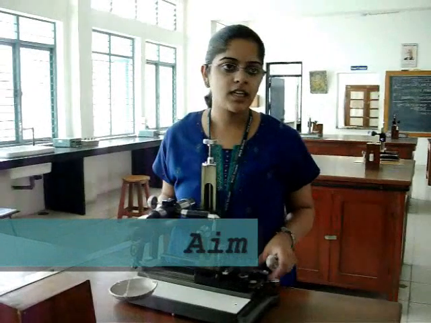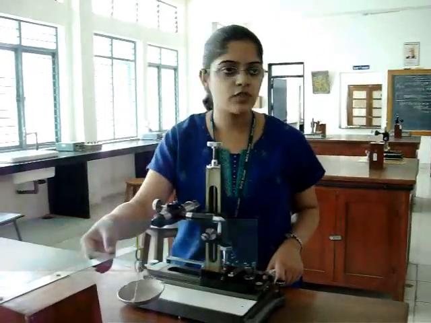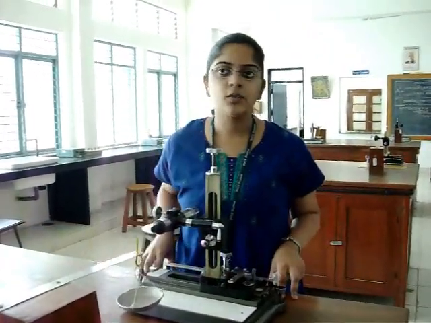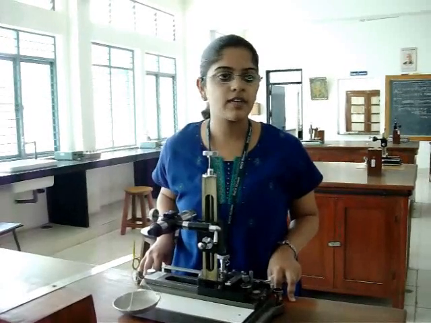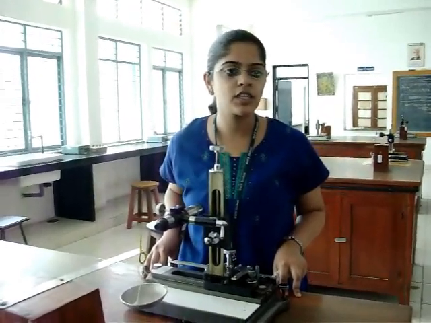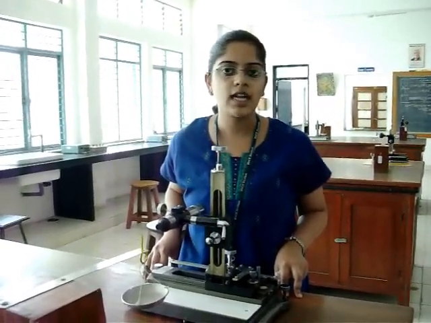This experiment is conducted to determine the Young's modulus of the material. We know that Young's modulus can be given by the ratio of longitudinal stress to longitudinal strain within elastic limits.